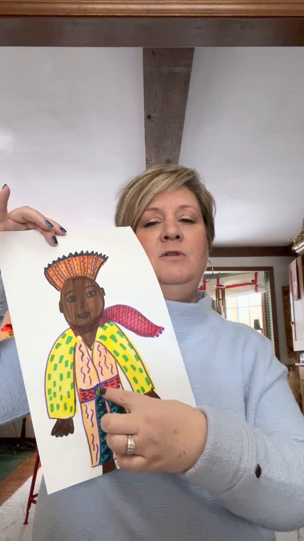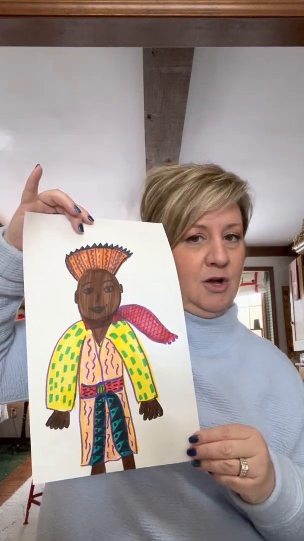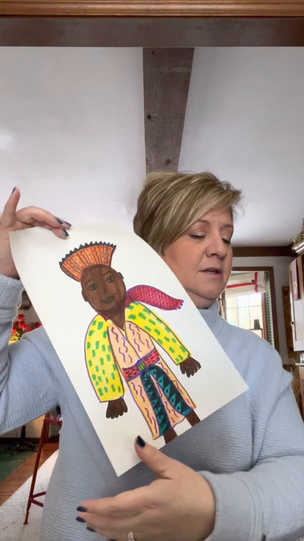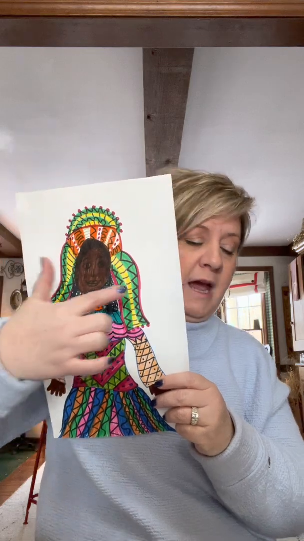If you were the prince, you might be wearing a big robe or jacket that would have all these different beautiful colors. You might be wearing a scarf around your neck. You may have a beautifully colored belt around your robe, some sort of headpiece. You can be as creative as you want. And if you are the princess, you can really elaborate again on the headpiece that she might wear. Please give her some sort of hairstyle.